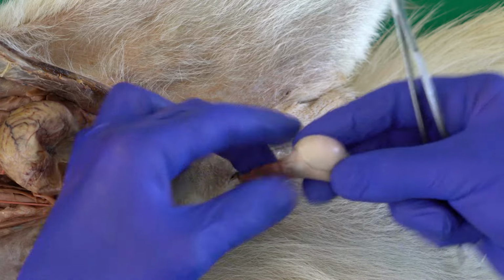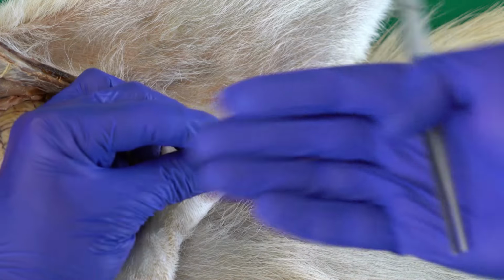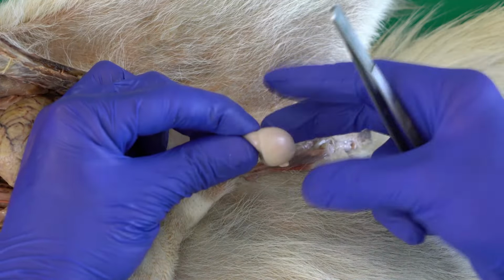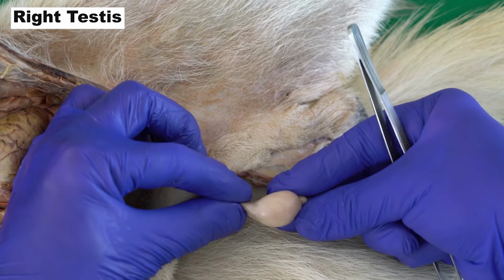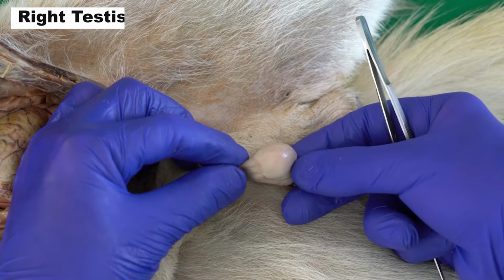Again, if this is medial, this is lateral. So let's say I put it like this. So this is the dog. Here is cranial, lateral. That means this is the right testicle. The right testicle. Good.